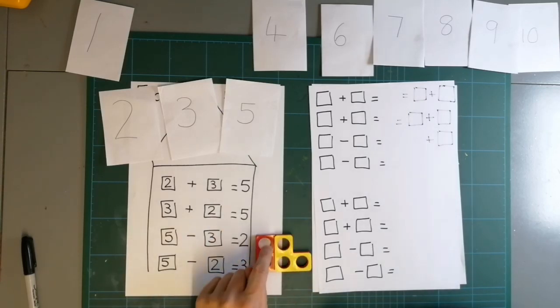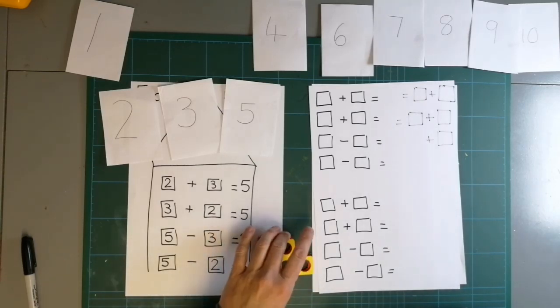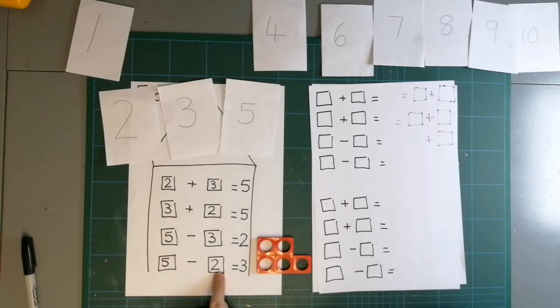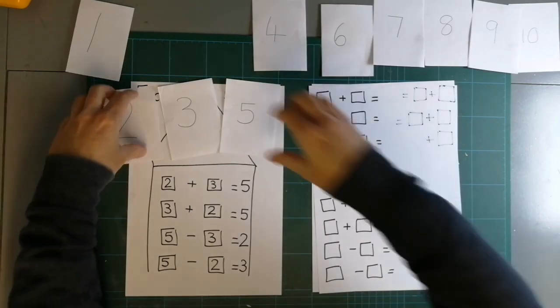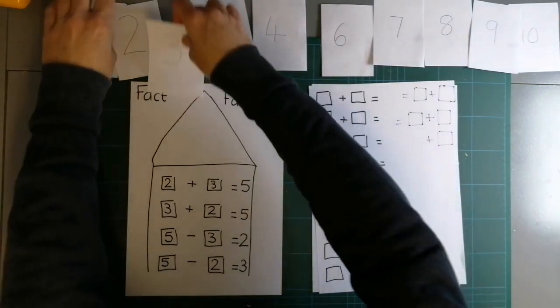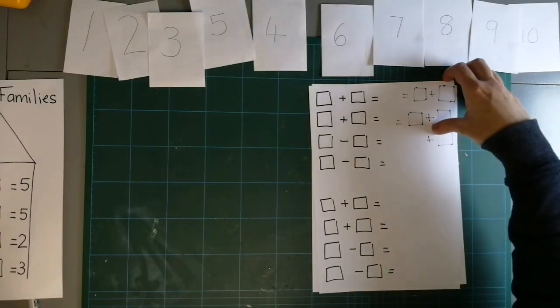How many red ones are left? Just 2. This time, how many red ones am I going to take away? 2. How many red ones are left? 1, 2, 3. Now, we're going to try that with some other numbers. We're just going to use numbers up to 10.